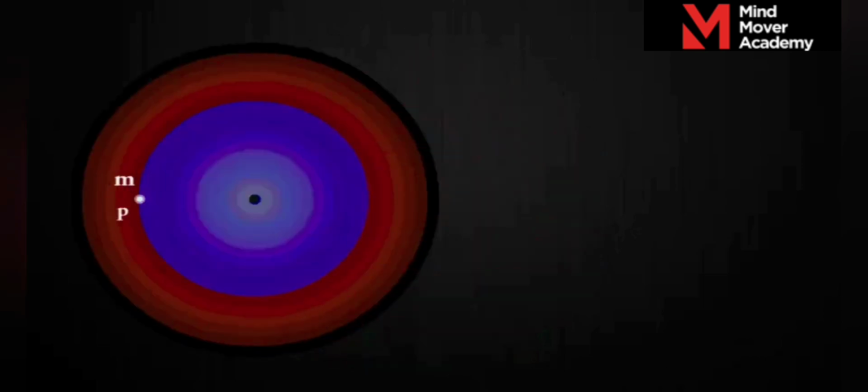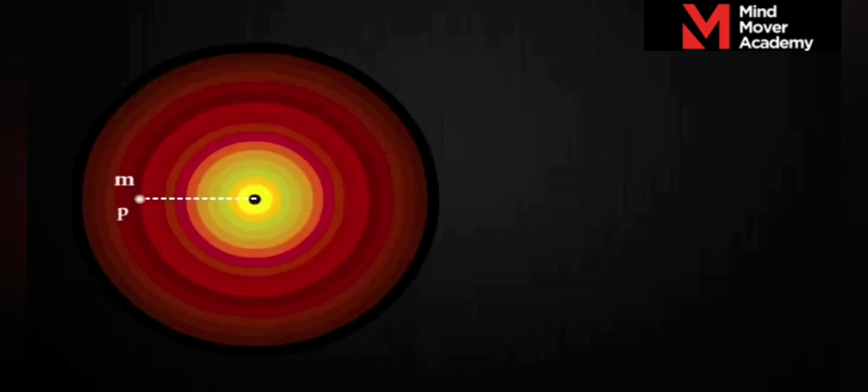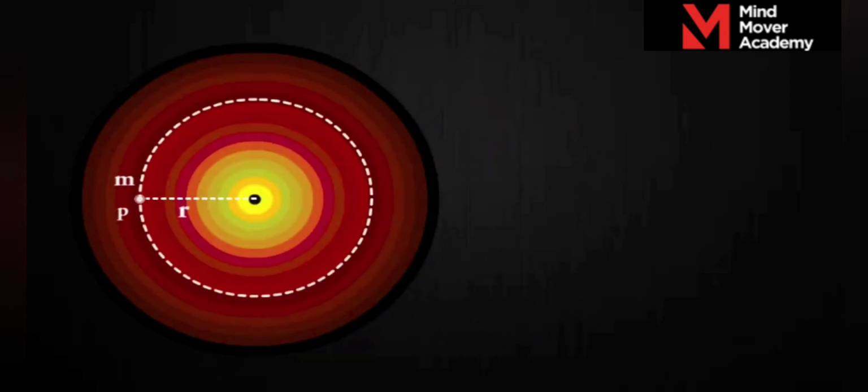The shells with radius less than or equal to r make up a sphere of radius r for which the point P lies on the surface. This smaller sphere therefore exerts a force on a mass m at P as if its mass Mr is concentrated at the center.